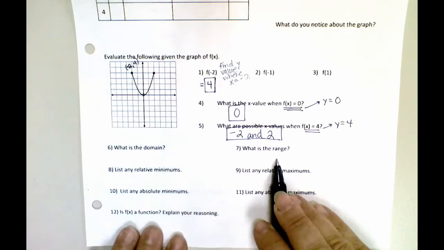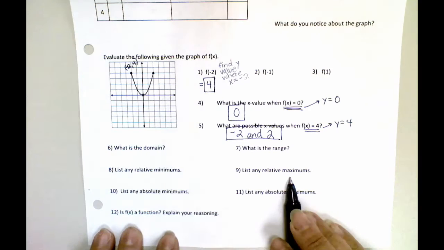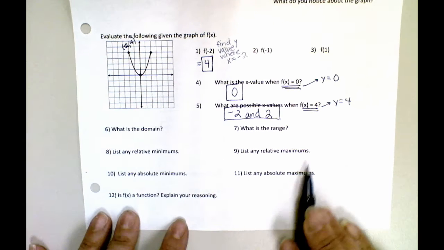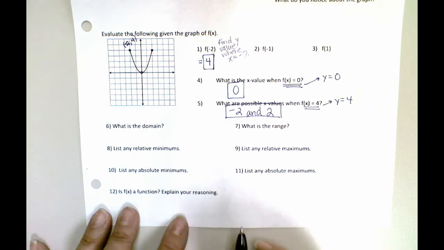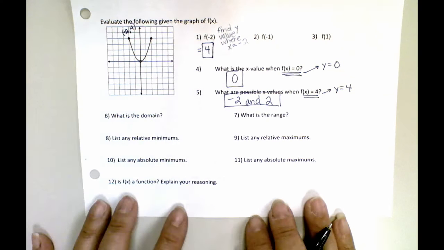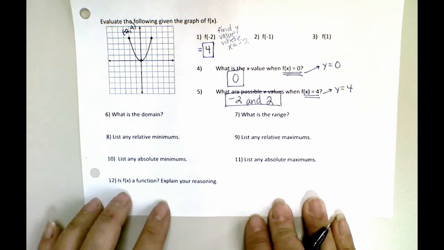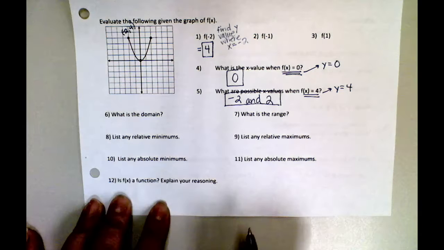Domain, range, relative min, relative max, absolute min, absolute max. That is all review. So please, please, please make sure you're practicing. Again, it can make sense when I say it, but if you never do it yourself, you're going to be woefully unprepared for the assessment. Please make sure that you're doing your practice with fidelity.